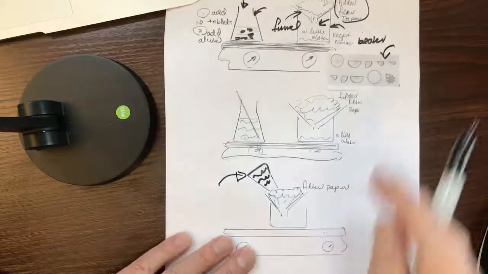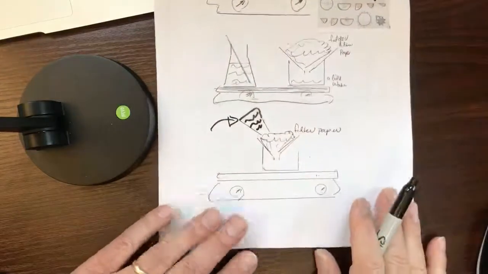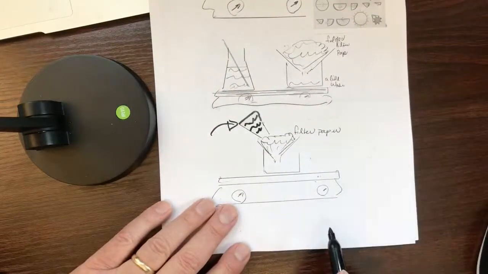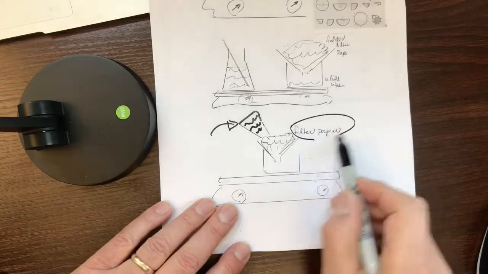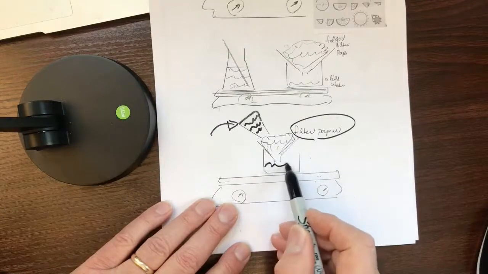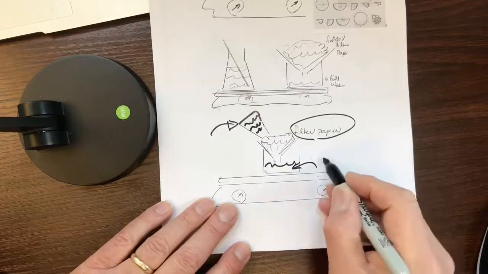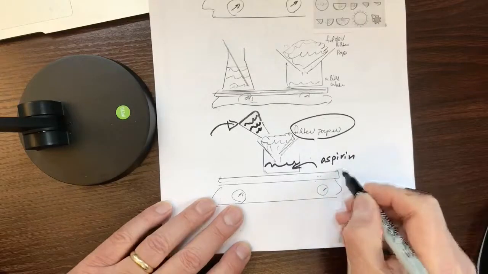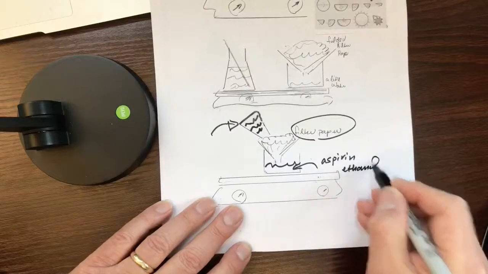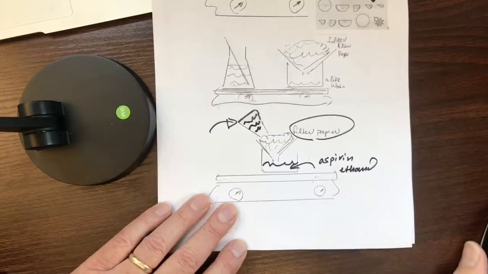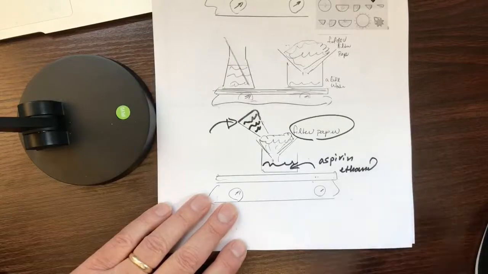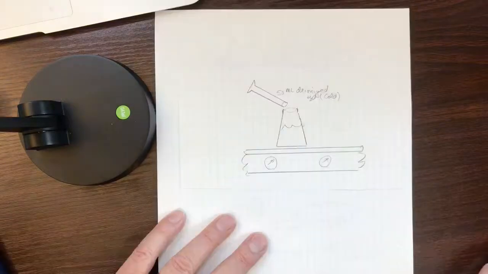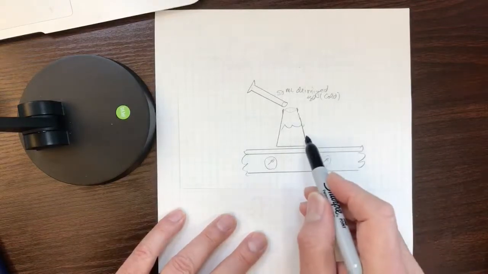We're going to filter and push the paper up. So we're going to filter the filler away from the aspirin. The aspirin would be here in ethanol, so we cannot really see it. Once we have the aspirin in ethanol, here it is.